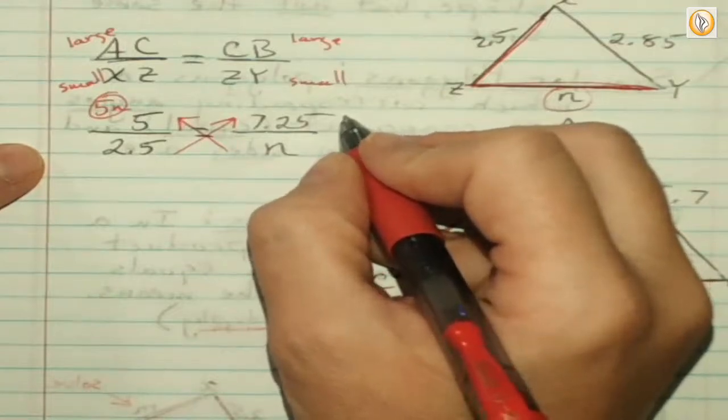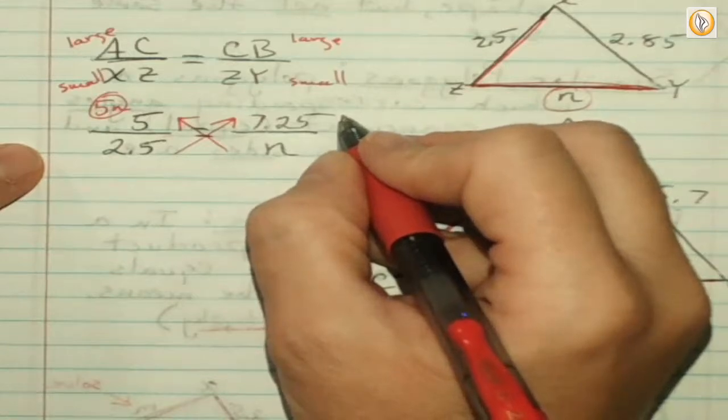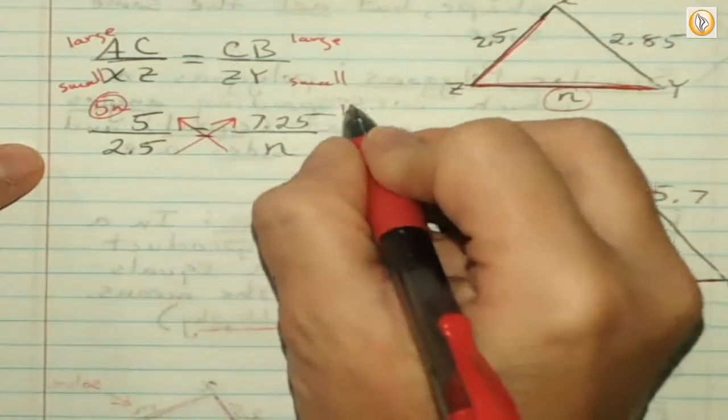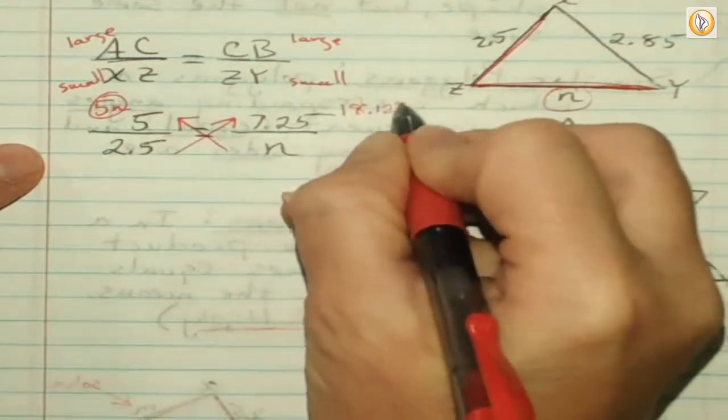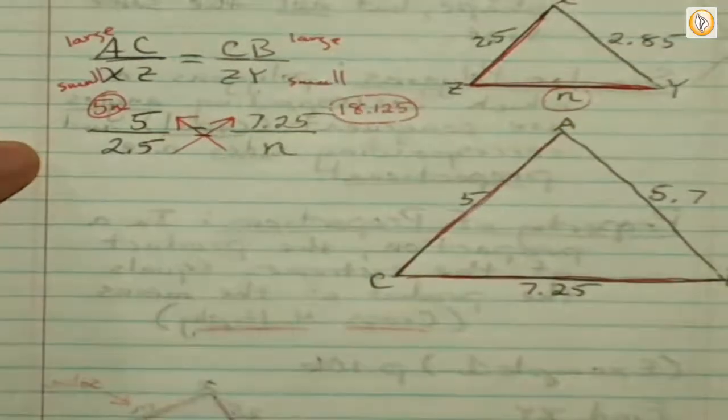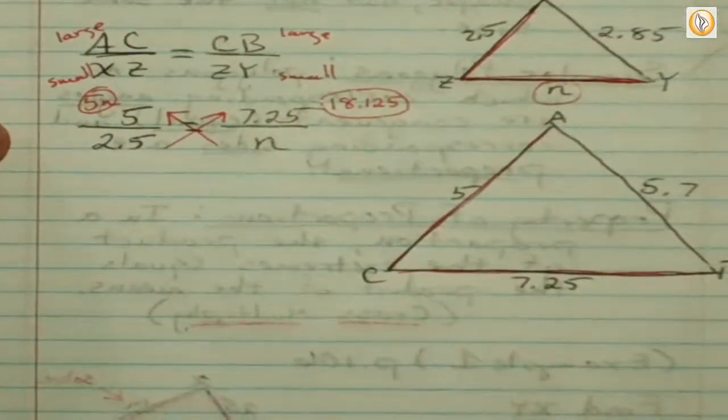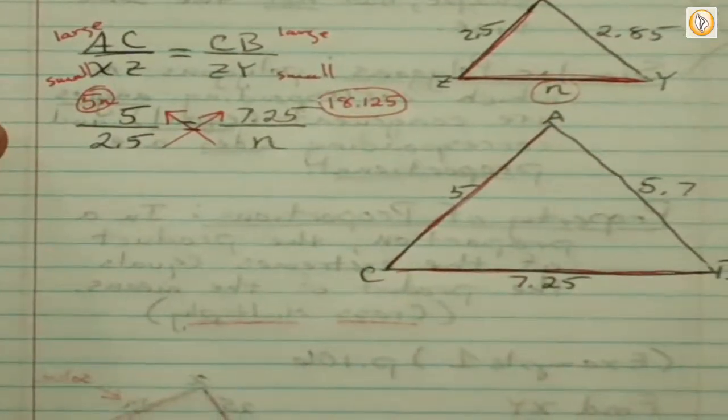So, anyone have that? Morgan? 18.125. Okay, does everyone see where we're getting this? If you don't, you need to say something.